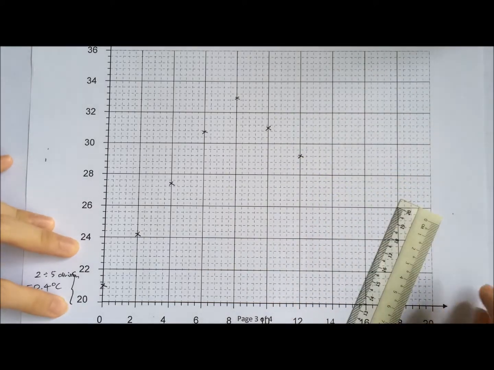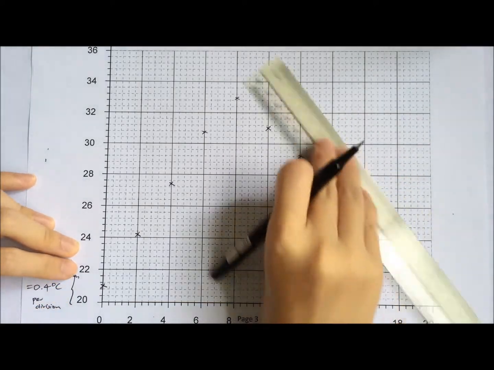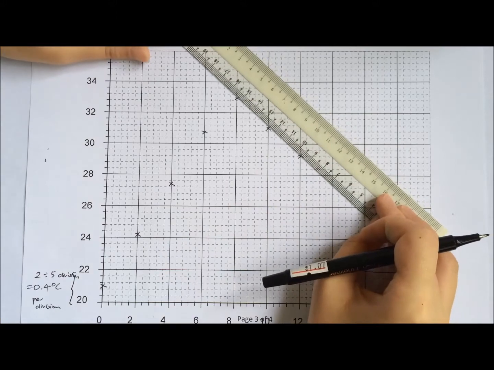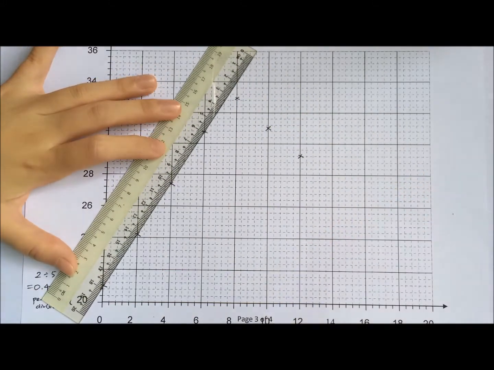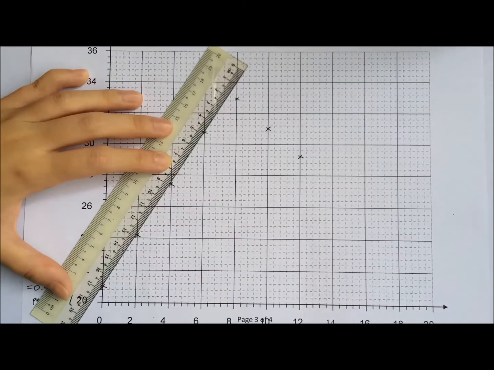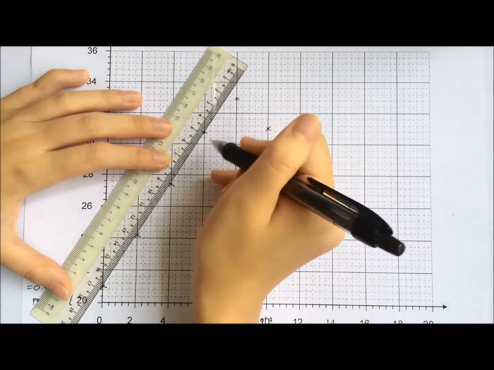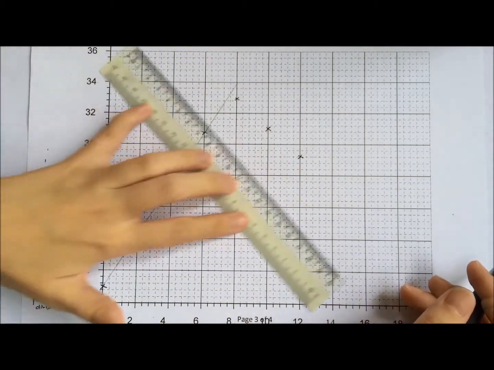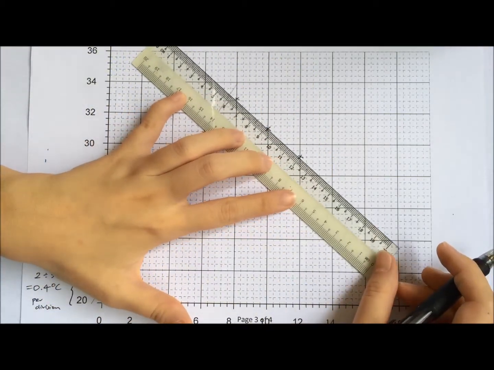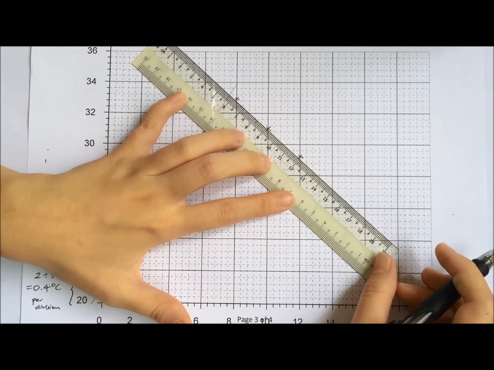So once you have plotted all the correct points, then you need to draw the best straight line. The best straight line has to be found between all the points over there. So usually we use a pencil and we'll draw. The next 3 points look more in line, so we'll draw the next 3 points in one line.